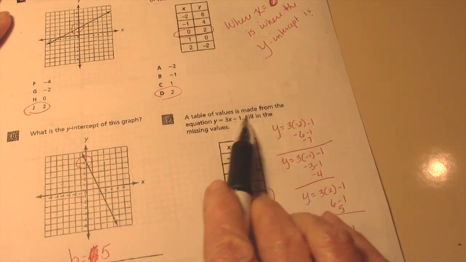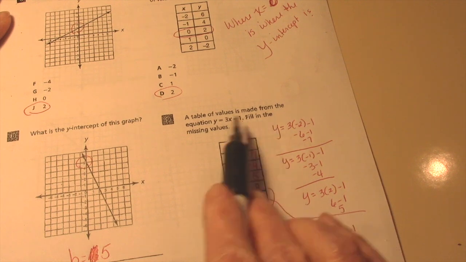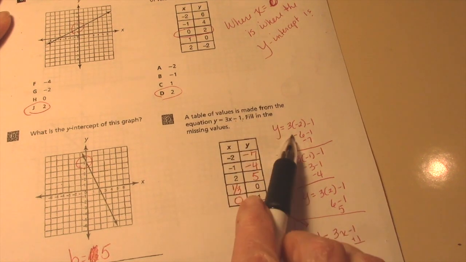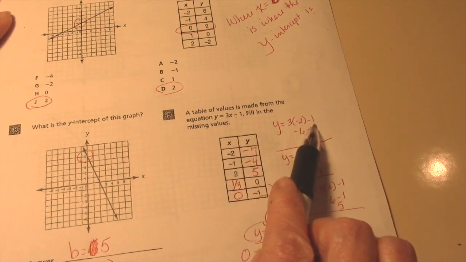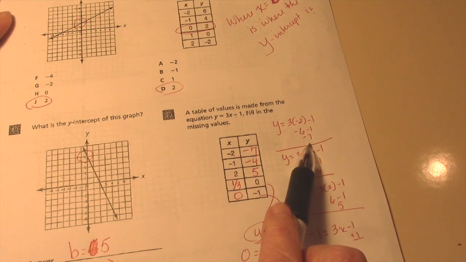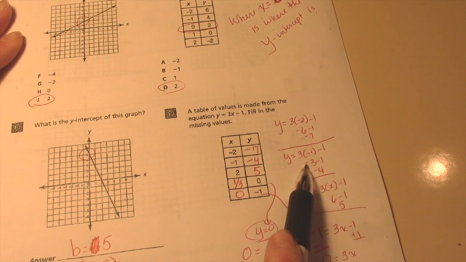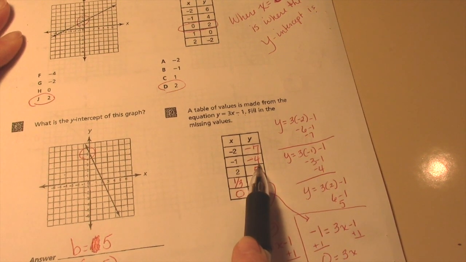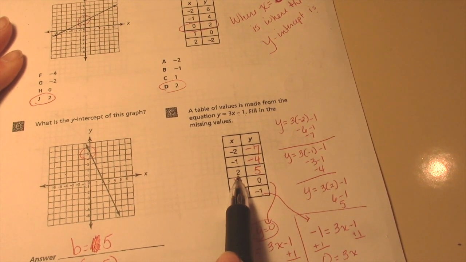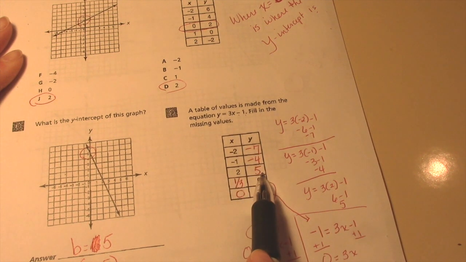The table of values is this equation, y = 3x - 1. Fill in the missing parts. Okay, so if x was -2, work it out. 3 times -2, minus 1, makes -7. If x is -1, put it in the equation, it makes -4. If x is +2, put 2 in there. 3 times 2, 6 - 1 is 5.